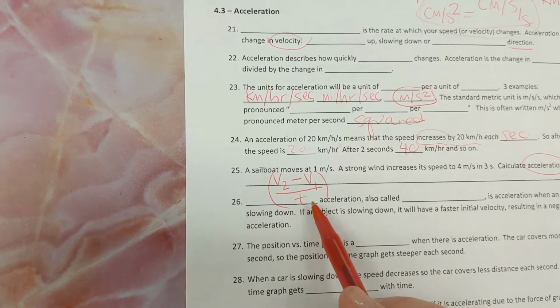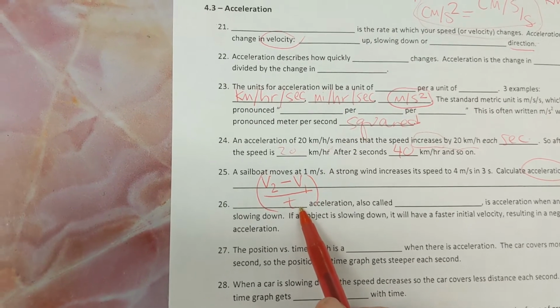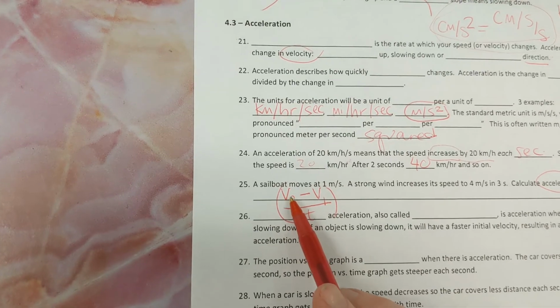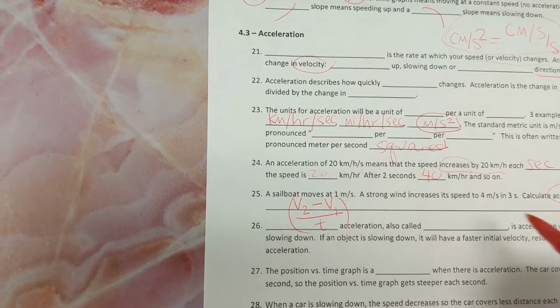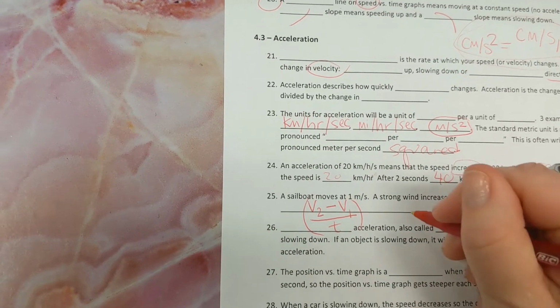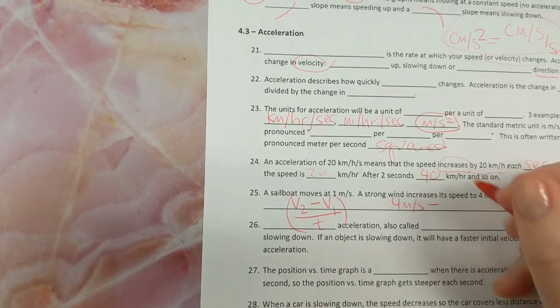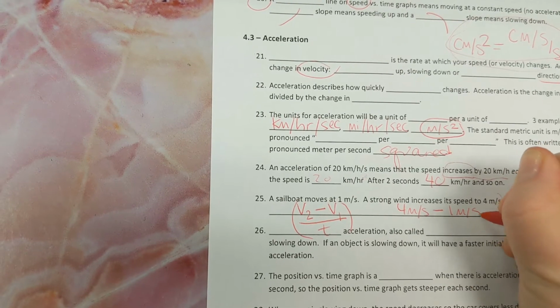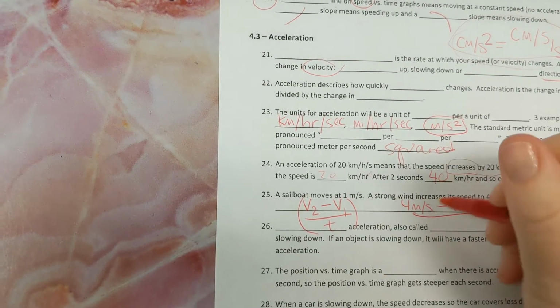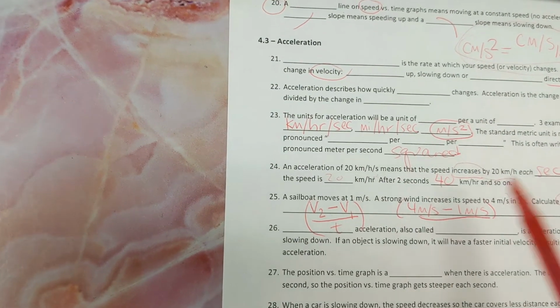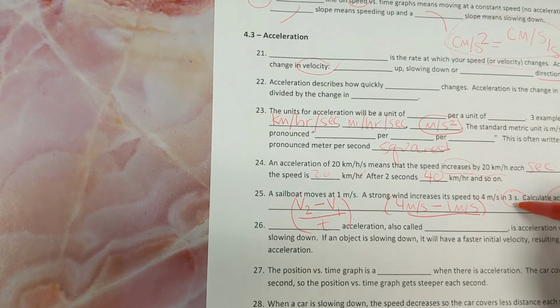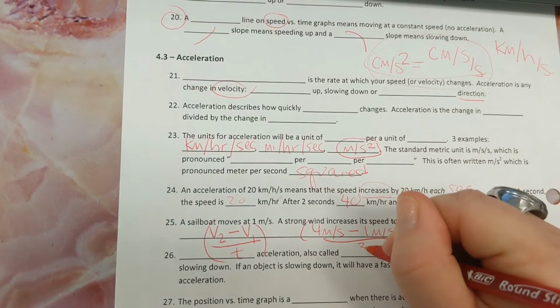But we usually start initial time as 0, in all the problems that we are ever going to do. So in this problem, if we're doing our final minus our initial speed, it's going to be 4 meters per second minus 1 meter per second. And we're going to divide that quantity over the change in time, which in this problem was 3 seconds.